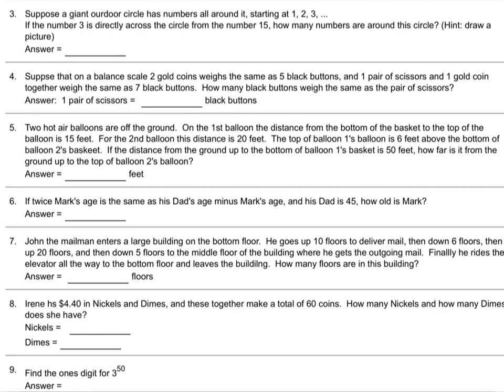So we got a giant outdoor circle, has numbers all around it, starting at 1, 2, 3, etc. If the number 3 is directly across the circle from the number 15, how many numbers are around the circle? Hint, draw a picture.